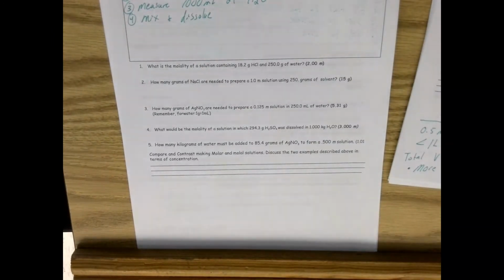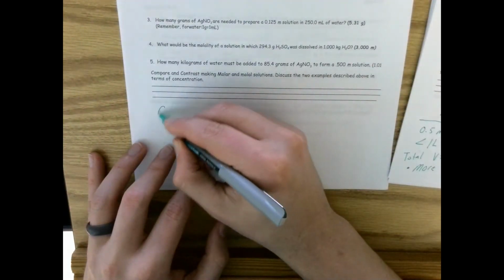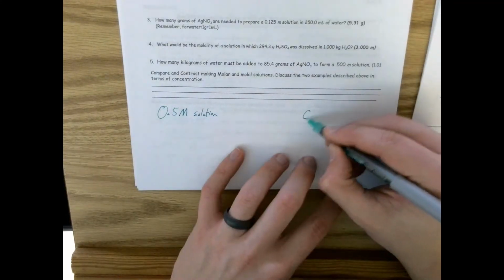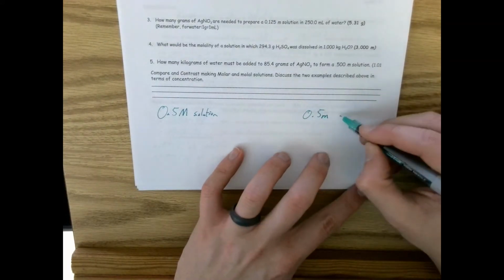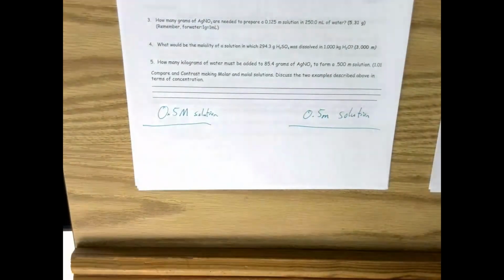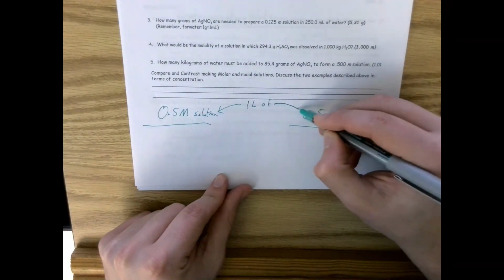So let's look at the bottom now, number 5. It asks us to compare making molal versus molar solutions. So we already talked about the difference in the processes, right? One process cares about solvent, one process cares about solution. So let's talk about the final product now. Let's say we have a 0.5 molar solution and a 0.5 molal solution. Let's compare those two. So let's just say 1 liter of each.